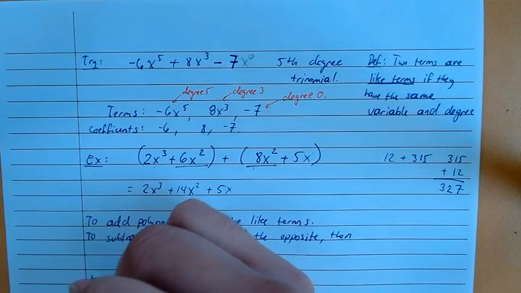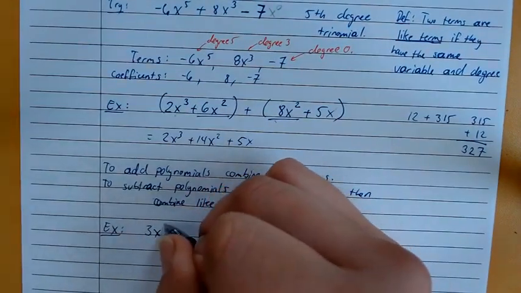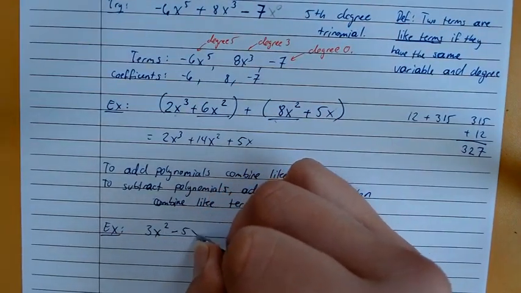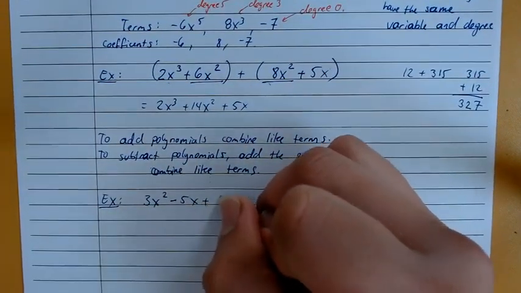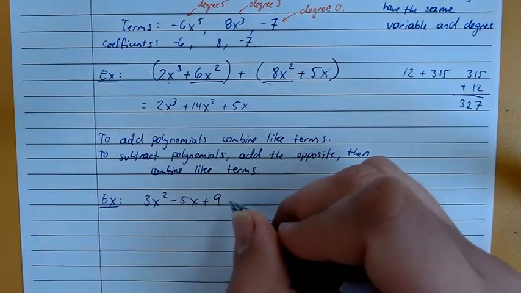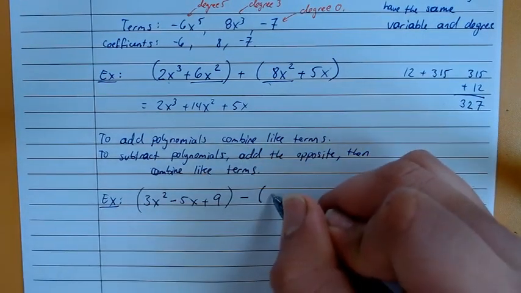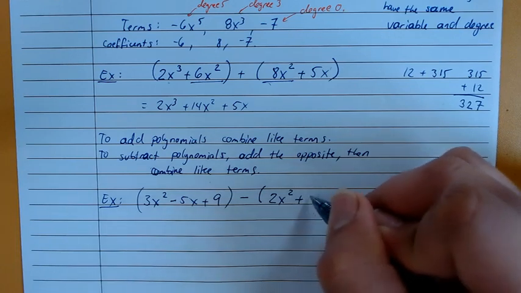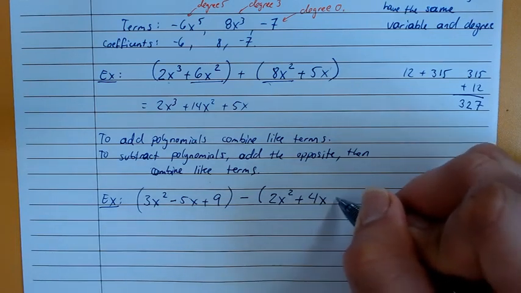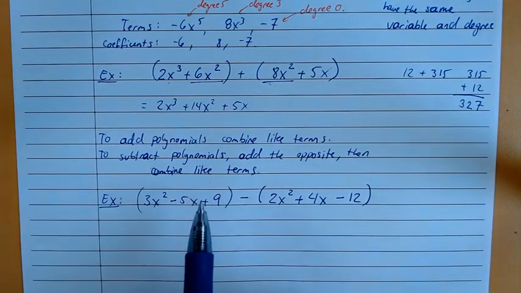So for example, let's say we had 3x to the power 2 minus 5x, which is the same as saying x to the power 1, plus 9, which is like saying x to the power 0. And now let's say from that polynomial, we're going to subtract away 2x to the power 2 plus 4x minus 12. Okay? We're still going to combine the like terms.